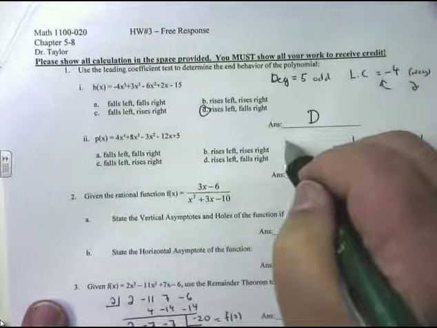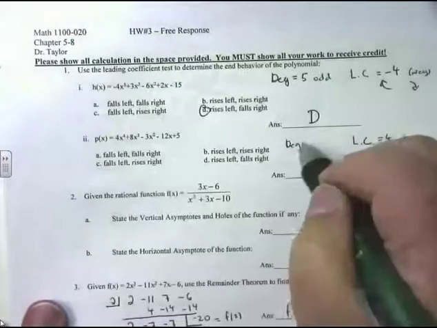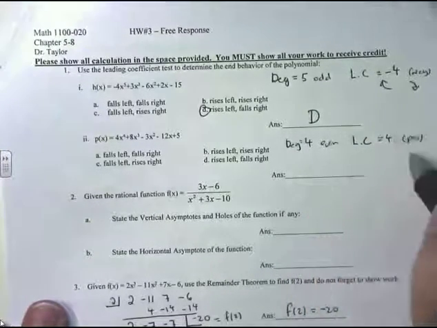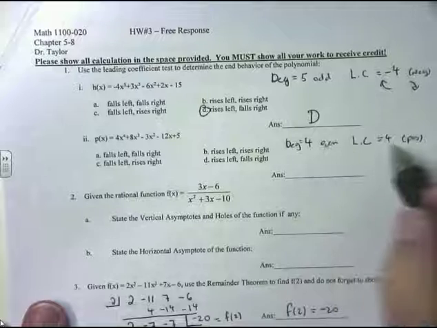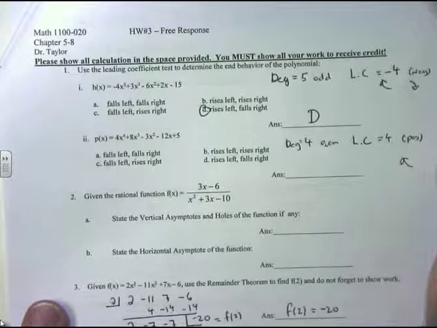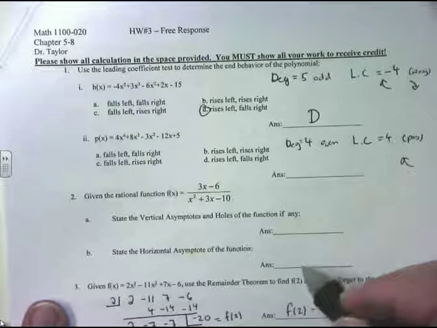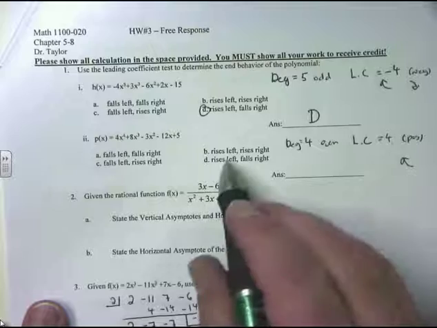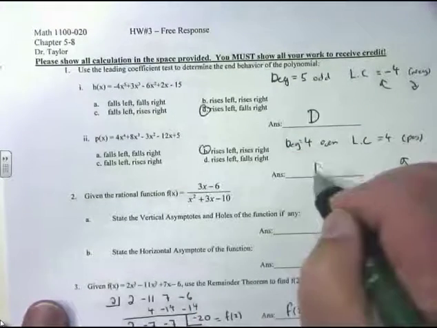And my degree on this particular problem is 4, which is even. Even degree, positive leading coefficient means I'm going to rise on the left and rise on the right. So as I rise on the left and rise on the right, that means the answer is, rise left, rise right, that answer is B.